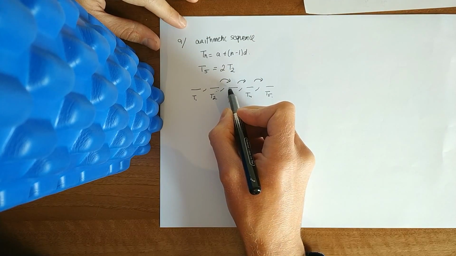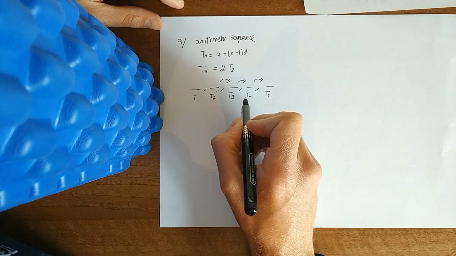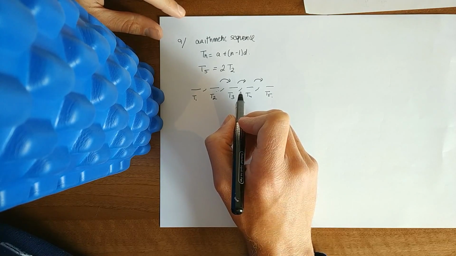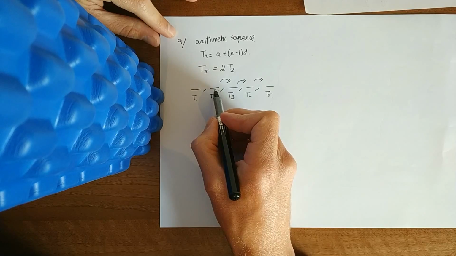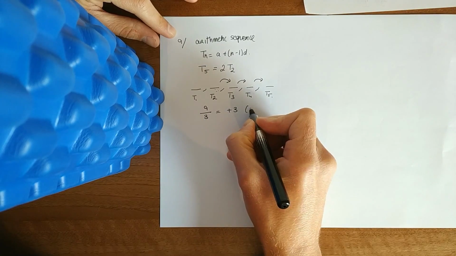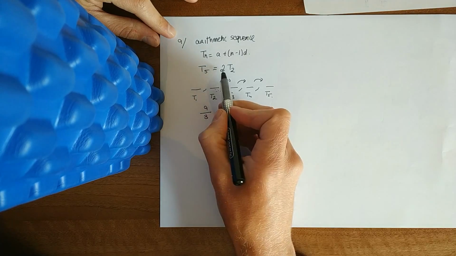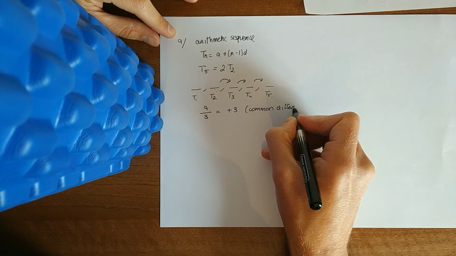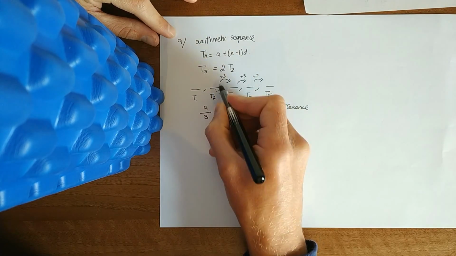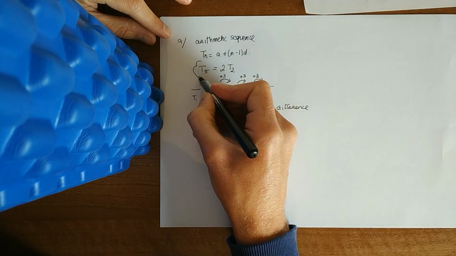1 difference from 2 to 3, the second difference between 3 and 4, and the third difference between 4 and 5. Now they're saying the difference between those is 9. So there's 9 of a difference between this term and this term. So 9 divided by 3 is equal to plus 3, my common difference. I know it's a plus 3 because it's getting bigger. This term 5 is bigger than term 2. So there's a plus 3 of my difference each time. 3, 6, 9. Beautiful.